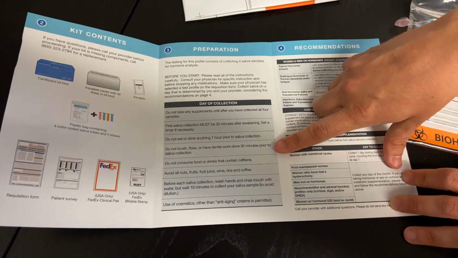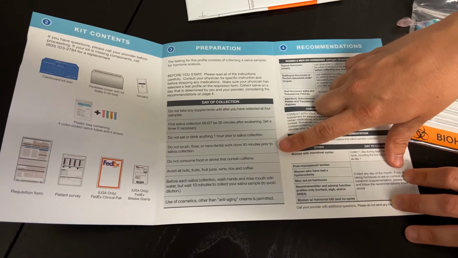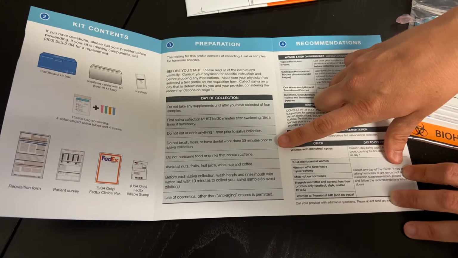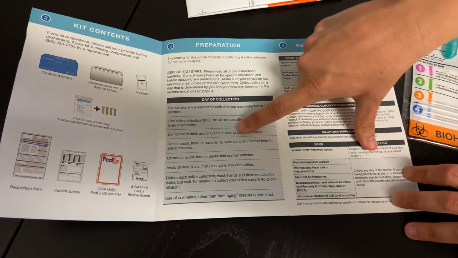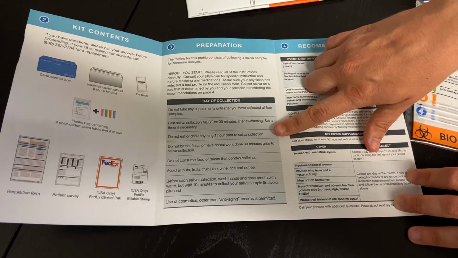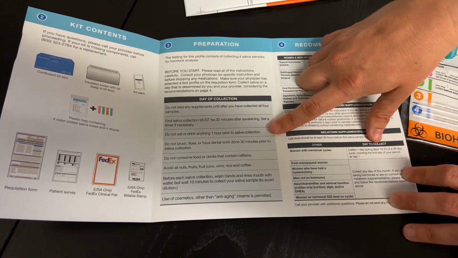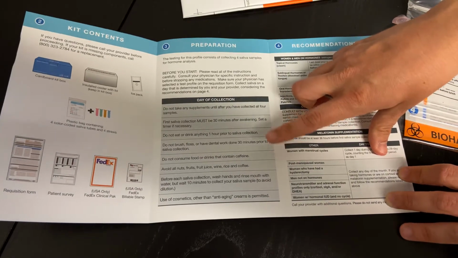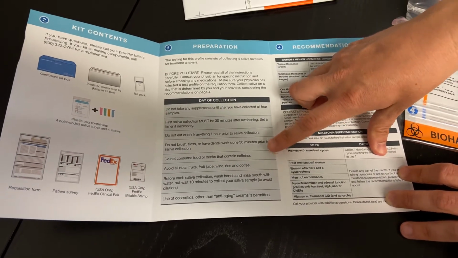And another important thing that will help to prevent any sort of contamination with blood or plaque, for example, is to make sure that you have not brushed or flossed or even seen a dentist within the 30 minutes prior to collecting your saliva collection. This is true for each of those collections here, which we'll review in just a moment. So not only just the morning or the evening one.